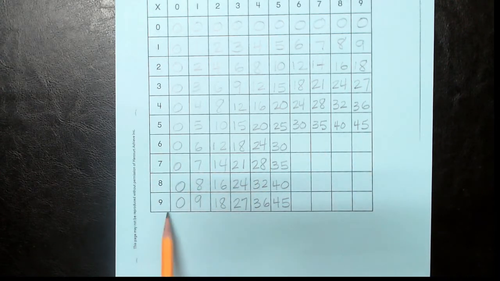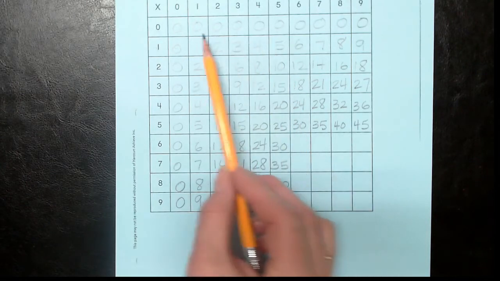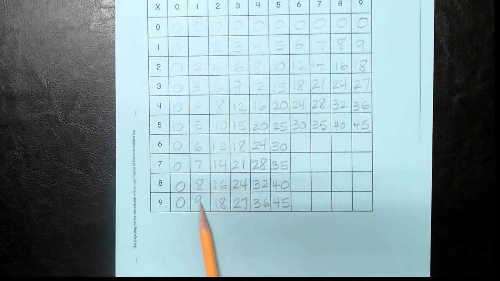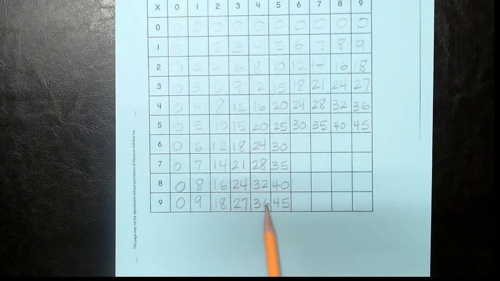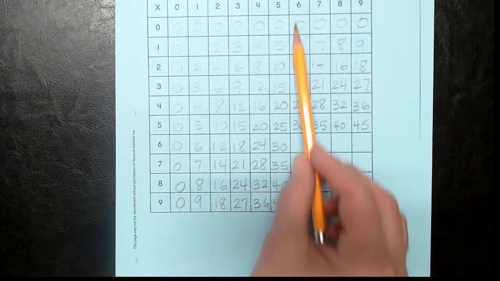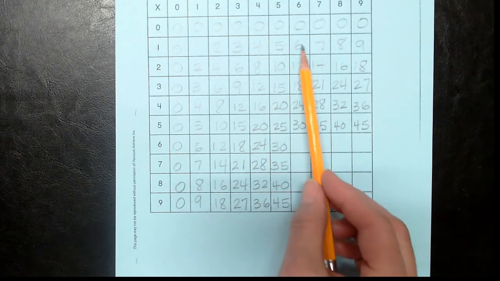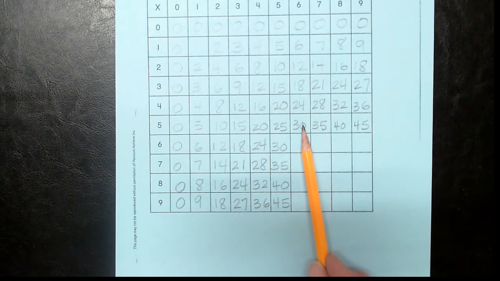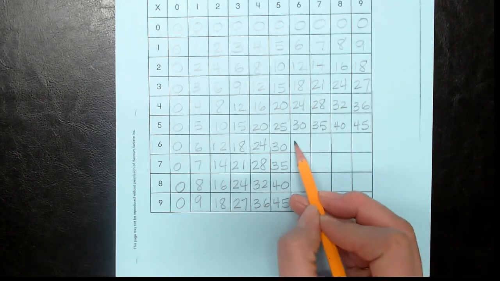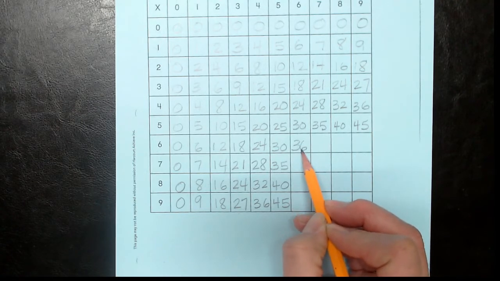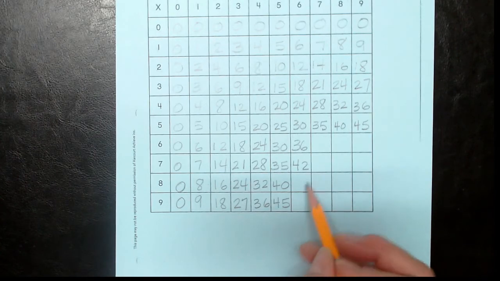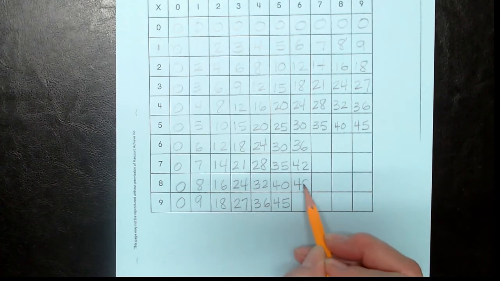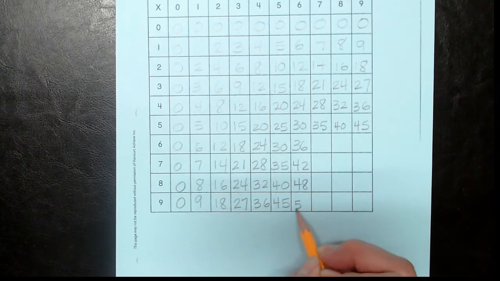Times 6s, 7s, 8s, and 9s. We haven't done those yet. But notice just like these are counting by ones, counting by twos, counting by threes, counting by fours, counting by fives, this one's going to be counting by sixes. 0, 6, 12, 18, 24, 30. So 6 times 6 is going to be 36. 6 times 7, 42. 8 times 6, 48. 9 times 6, 54.